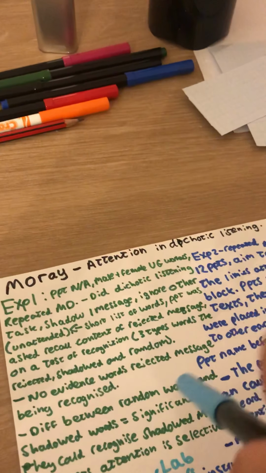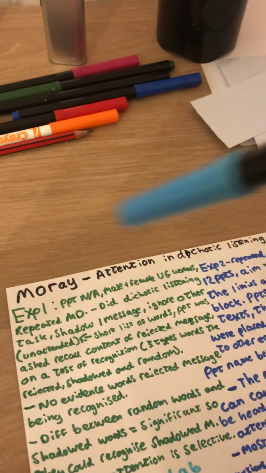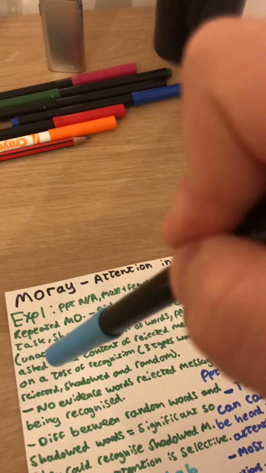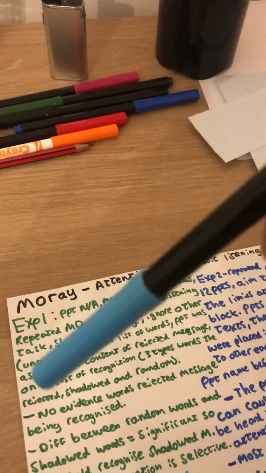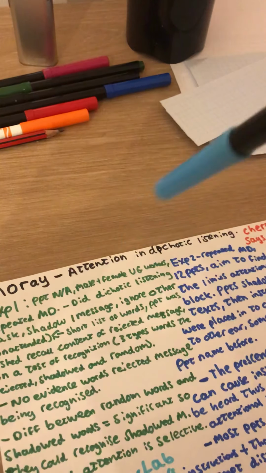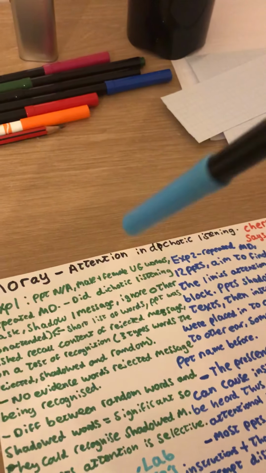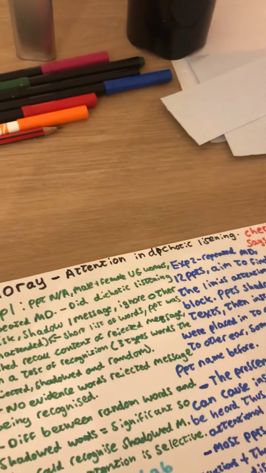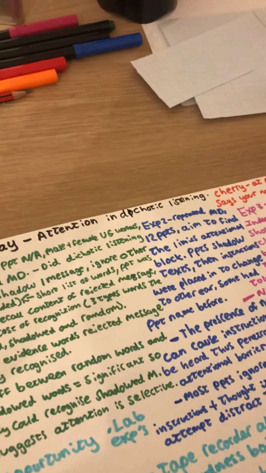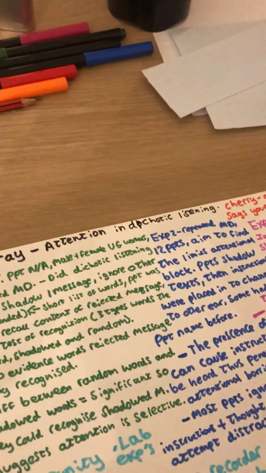Now, this test was basically 3 sets of words. One set of words was from the message which they were meant to shadow, meant to repeat. The other set of words was from the rejected message, the message they were meant to ignore. And a third set of words was just random. For example, they've never seen these words that whole day, like apples, strawberries, cranberries, just random words.